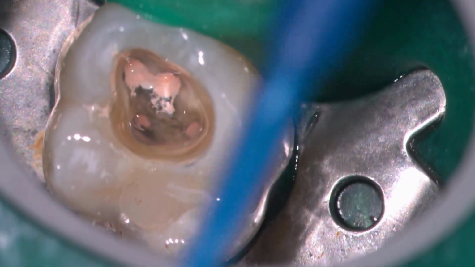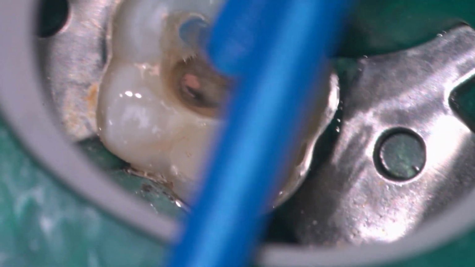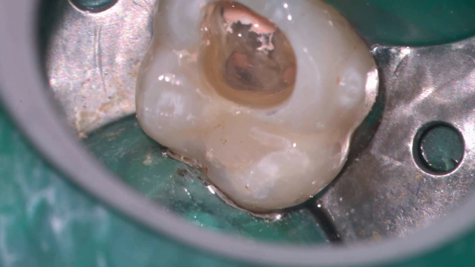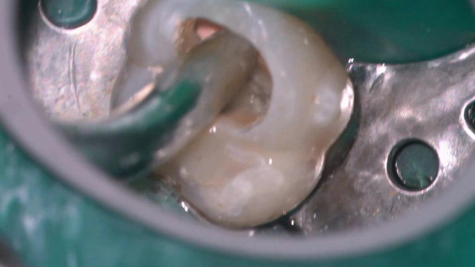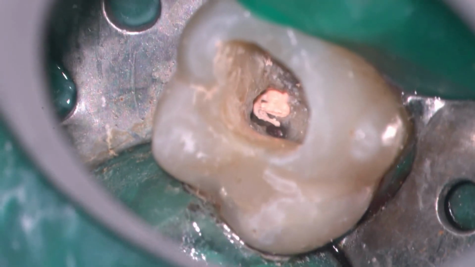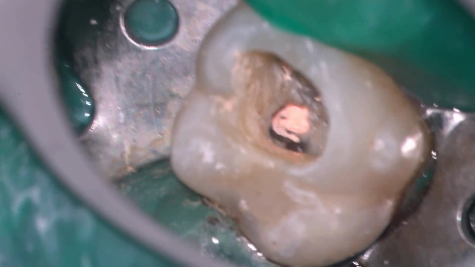And that'll give us a relatively clean wall and clean pulp chamber floor. And most importantly, I'm looking at the resorption crypt to make sure that it's clean and clear of any remnants of the gutta percha. So I'm still clearing with the alcohol. You can see there's a little stream of gutta percha there. We're going to pick that away.